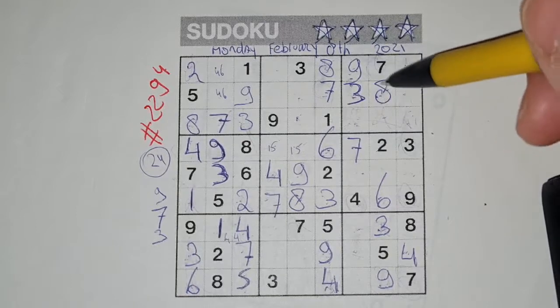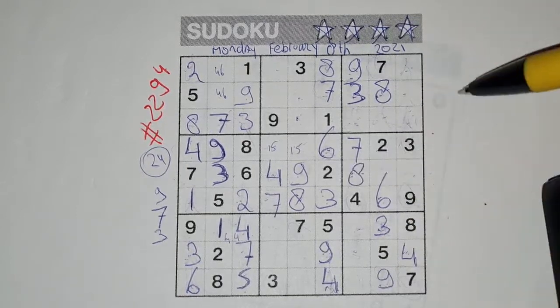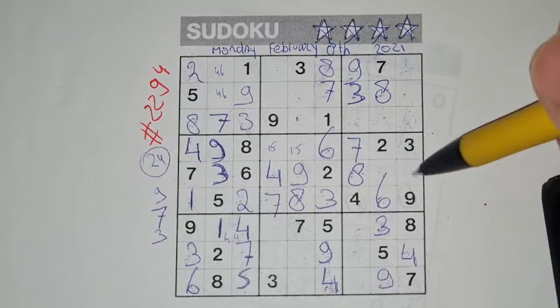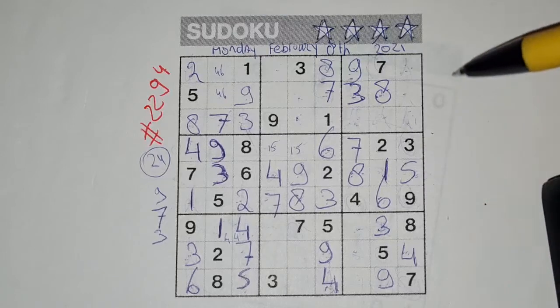8 in the last column, 8 in the column next. So in that column, the only place for the 8 should be there. 2 numbers left, the 1 and the 5. We see here 5, no 5 there. 5 should be here, and the 1 goes there.